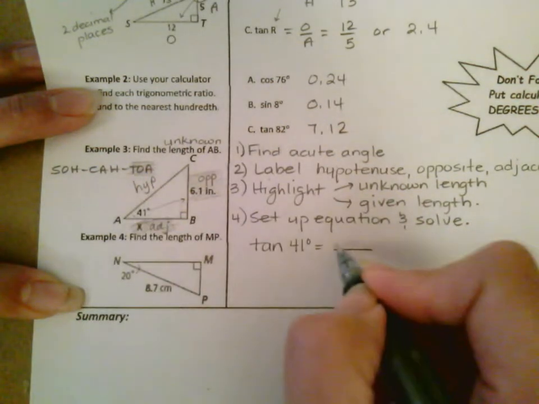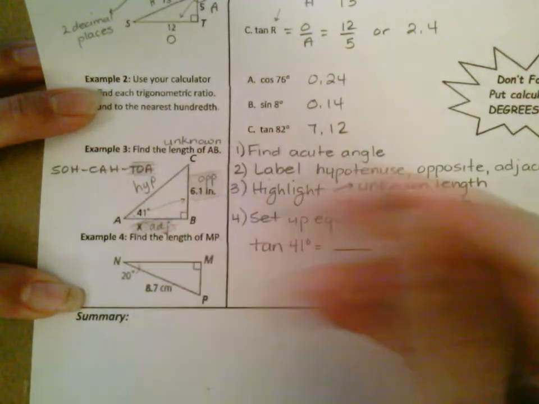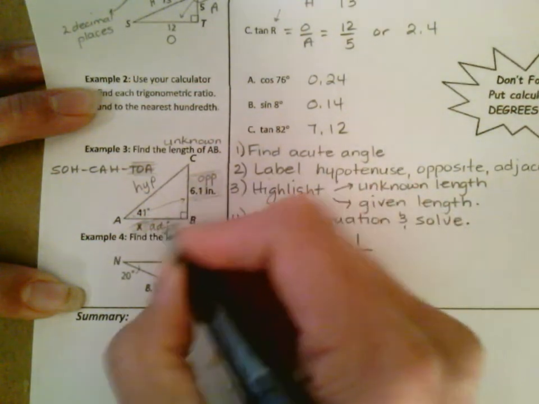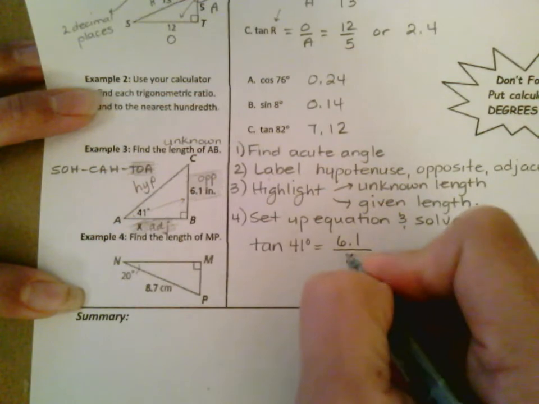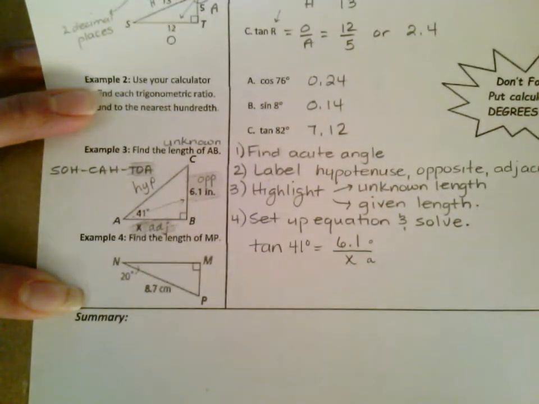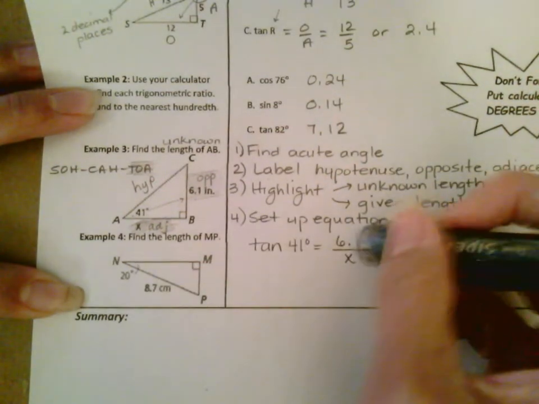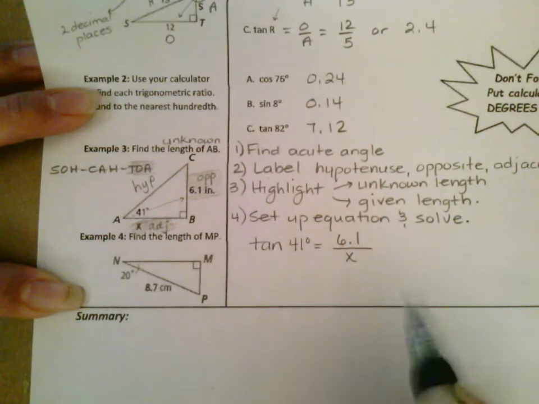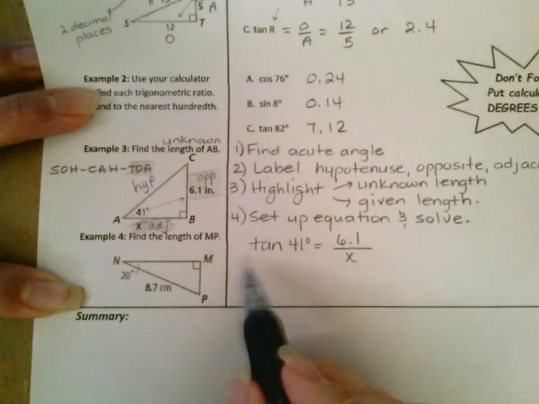So O for opposite was 6.1, and A for adjacent was my X. See, there was my O, there was my A. Now I'm going to solve for X. What I tell students is it's always easier to visualize if you have a fraction equals another fraction.